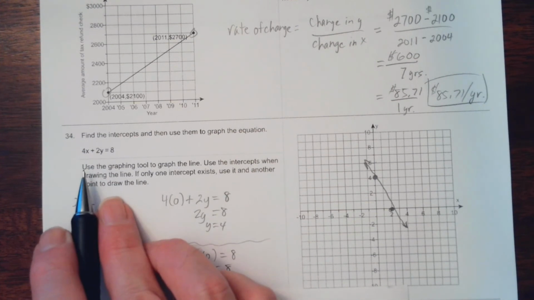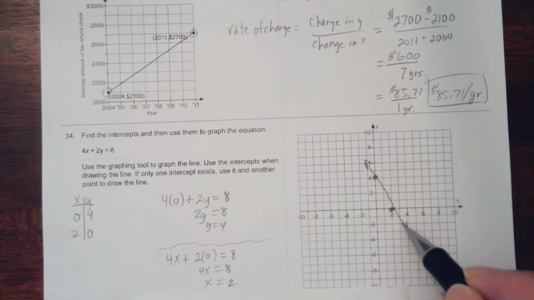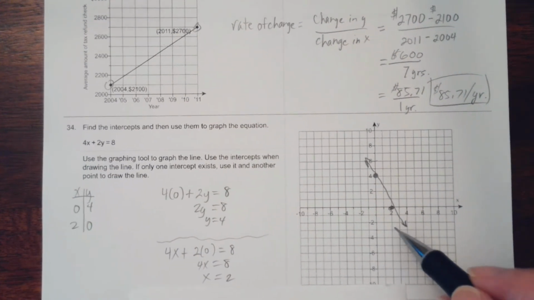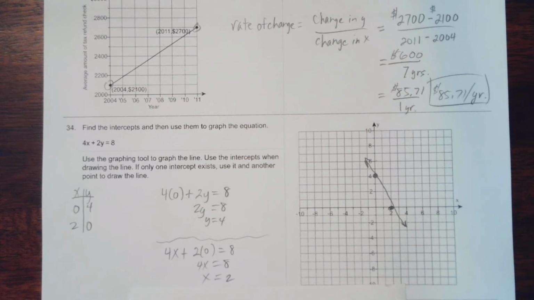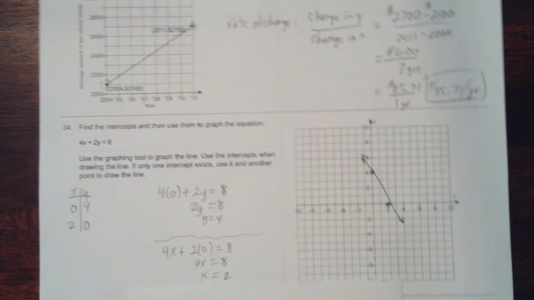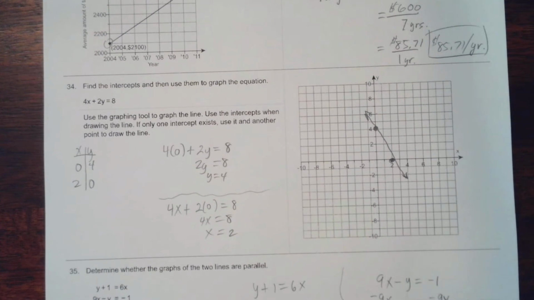Remember, this is a linear equation. This is a picture of all our solutions. There's infinitely many solutions, so our points are basically what represent the solutions. Let's move on to 35.